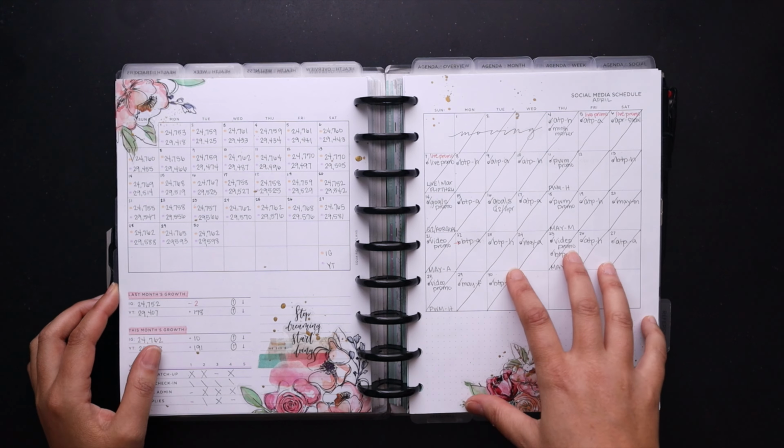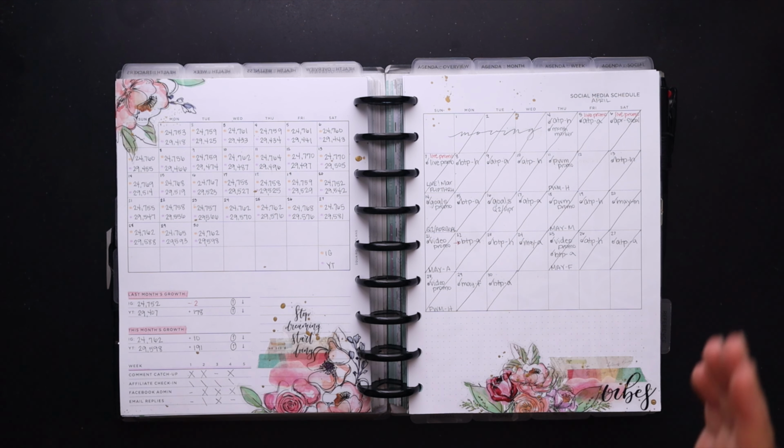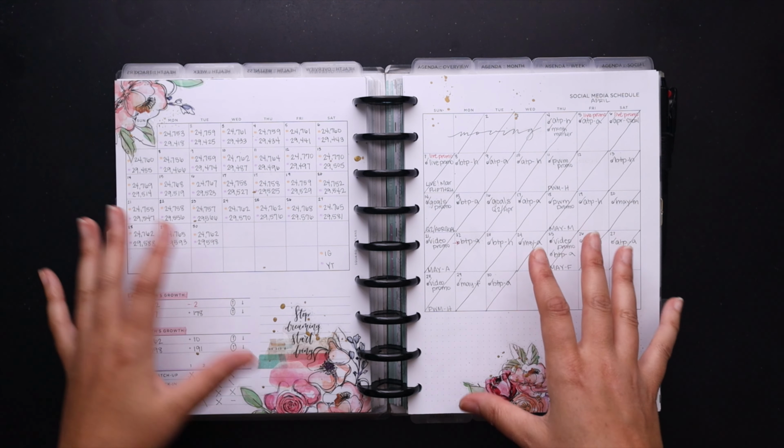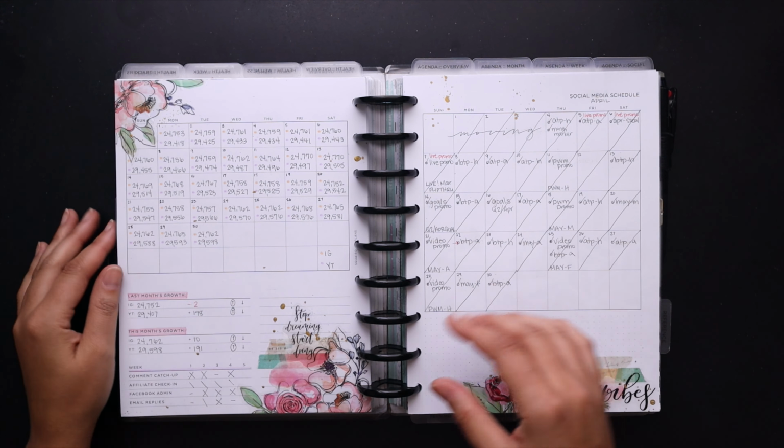And the final spread here in my agenda planner is my social media spread. Basically, I track my social media followers and subscribers over here on this monthly, along with the growth between the 2 months, and a couple of weekly items that I like to do as a checklist. And then over here, I have my social media schedule.